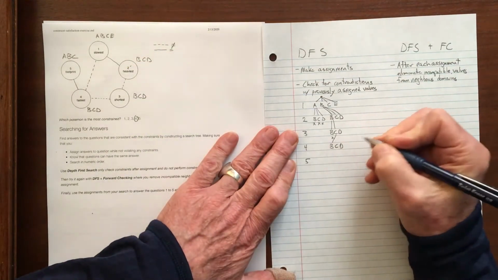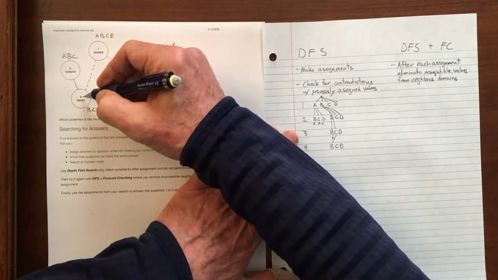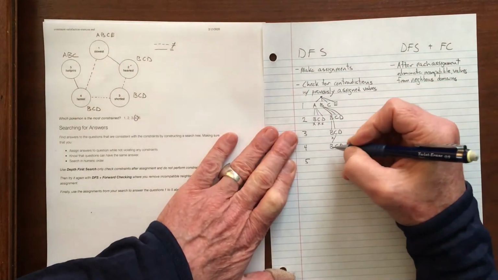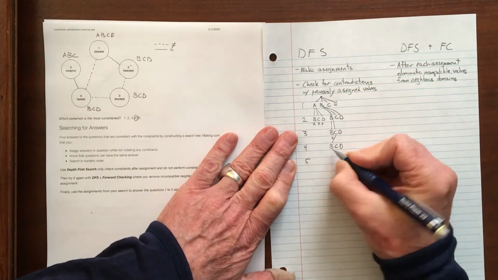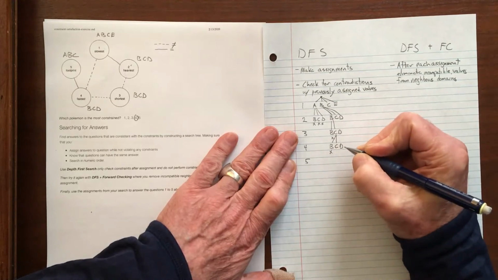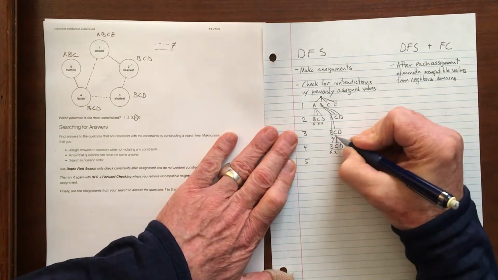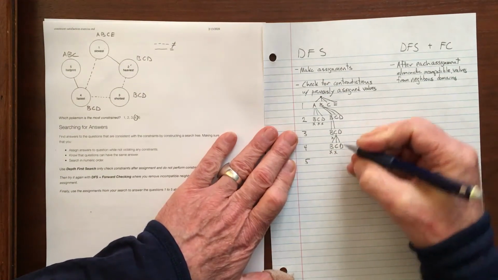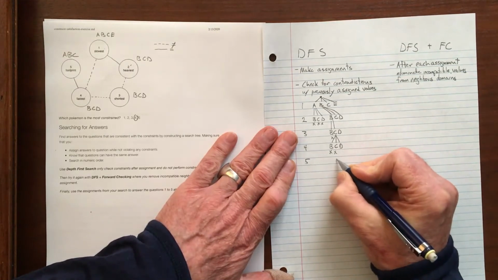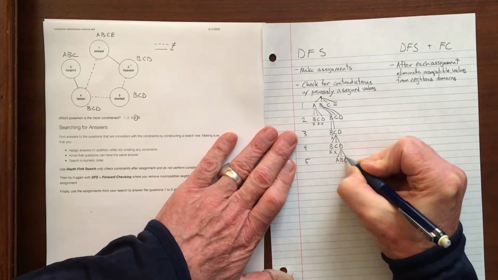So if we go to B, that appears to work. But at 4, it has to be the same as 5 and different from 1. So we can see that for 1, we've already assigned B, so that won't work. If we assign C to number 4, we see that won't work because then it will be the same as 3. What about D? So let's see. If we pick D, we're going to have to backtrack from 5 because they have to be the same, and we don't have D in the domain.